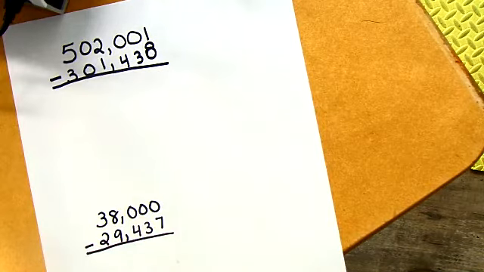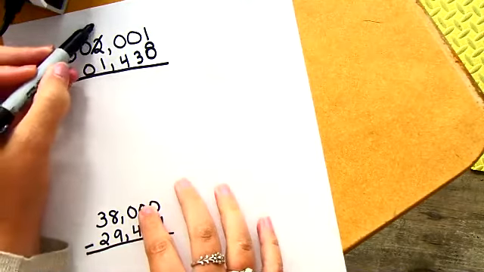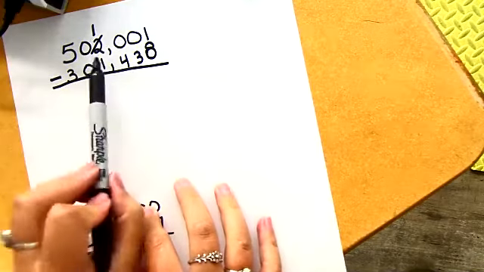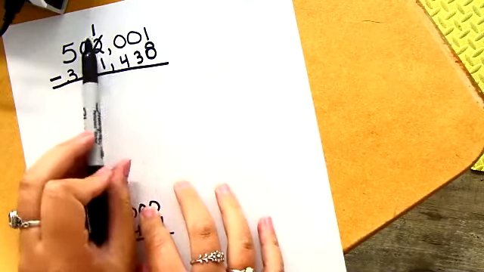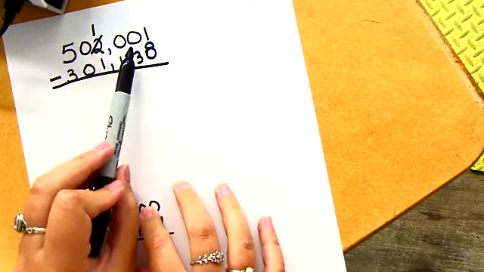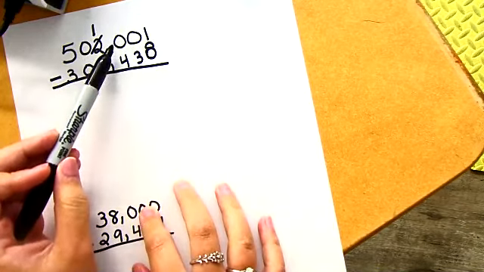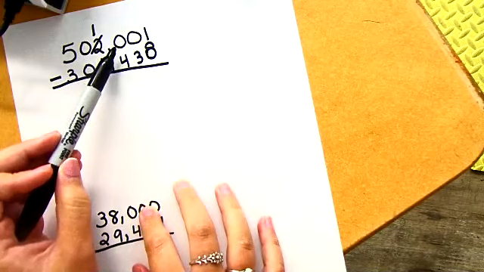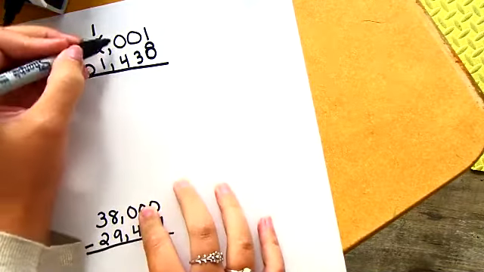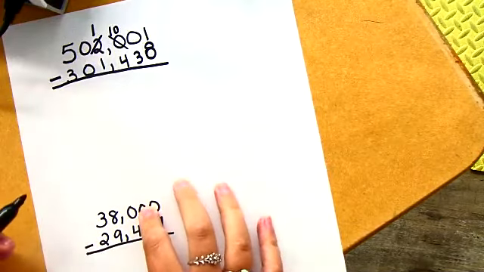So we're going to regroup the 2. We're going to cross it off, make it 1 less than what it was, so it'll be a 1. Now, in order for us to give it to the ones place, we can't just jump all the way to the ones place. What we're going to have to do is work our way back. So it can only give to the number right next door to it, to the right. So if we're going to give it to the 0, it would become a 10. But that still doesn't help me subtract the ones.